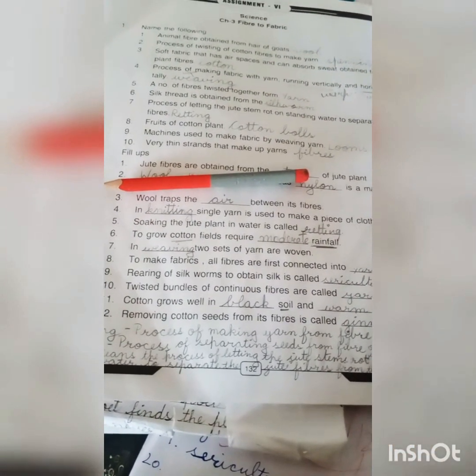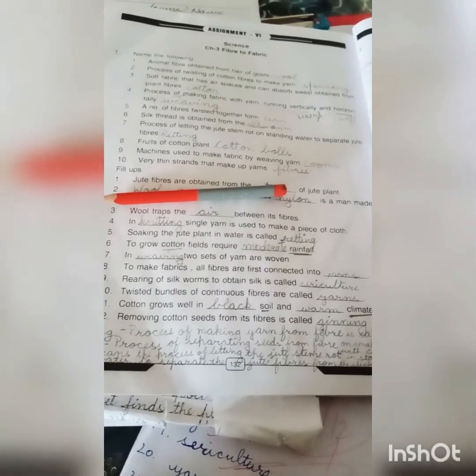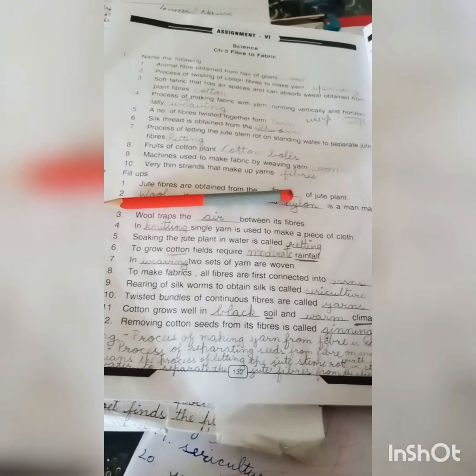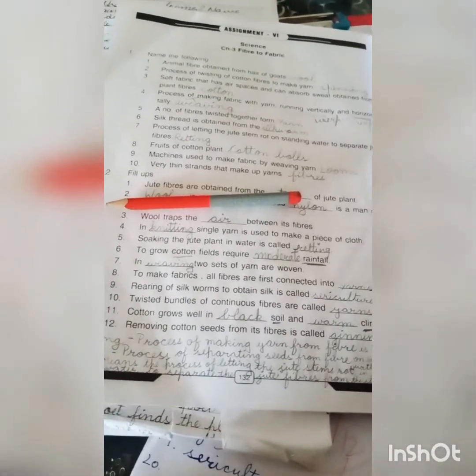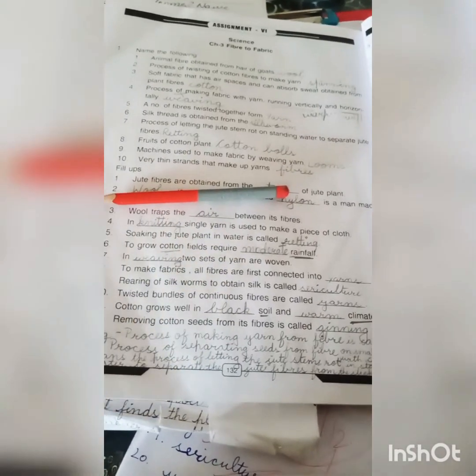To grow cotton, fields require moderate rainfall. In weaving, 2 sets of yarns are woven. To make fabrics, all fibers are first converted into yarns. Rearing of silkworms to obtain silk is called sericulture. Twisted bundles of continuous fibers are called yarns. Then cotton grows in which soil? Black soil. And in what type of climate?